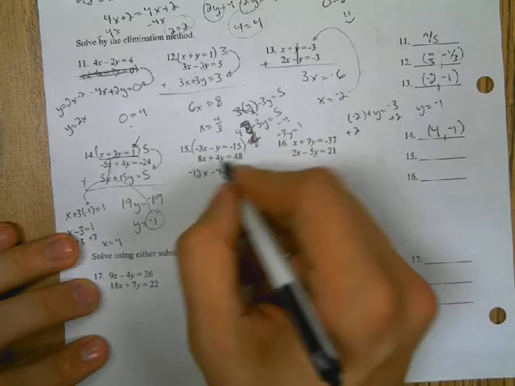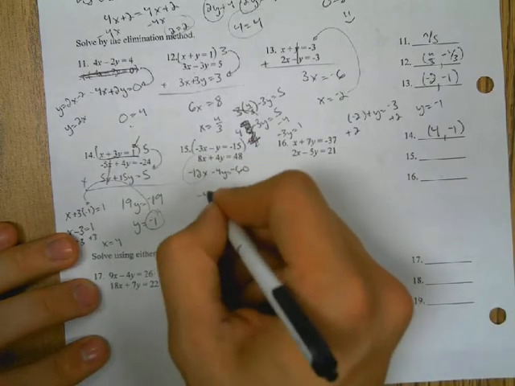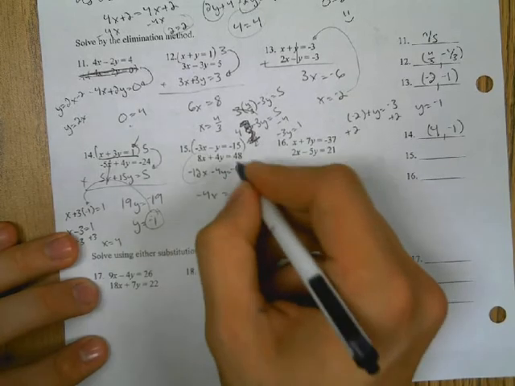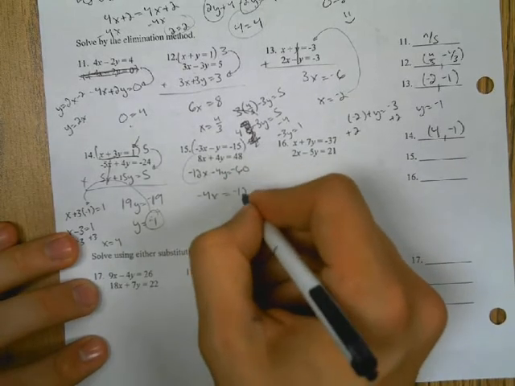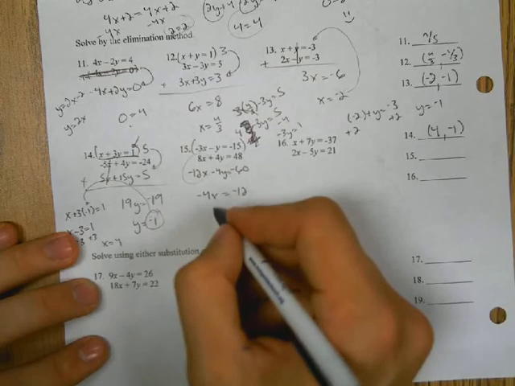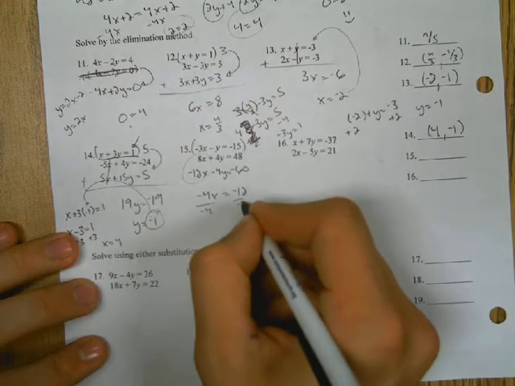x is pushed together to get negative 4x. y is pushed together to cancel. And then I've got a negative 12 over here from the 48 minus 60. Divide both sides by negative 4. And I'll get x is equal to positive 3.